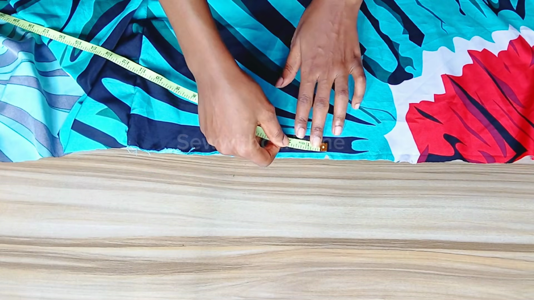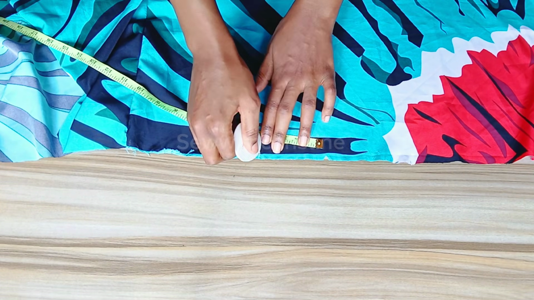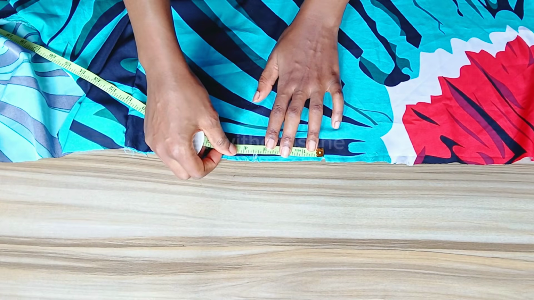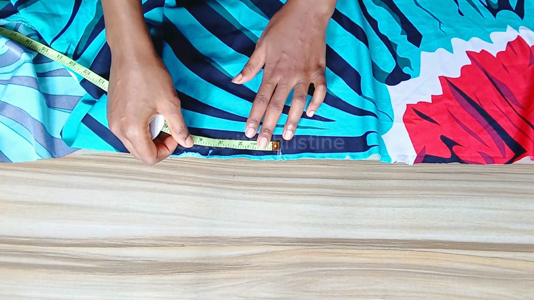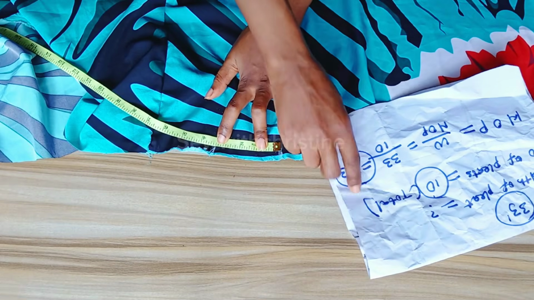Alright, from the center here where I have just notched, I'll begin to mark 3.3 inches till I get to the edge of this fabric. So this is how to go about it. The 3.3 inches we got here.